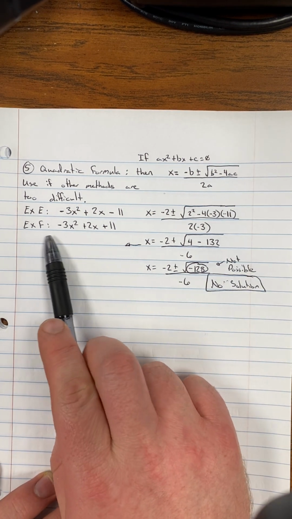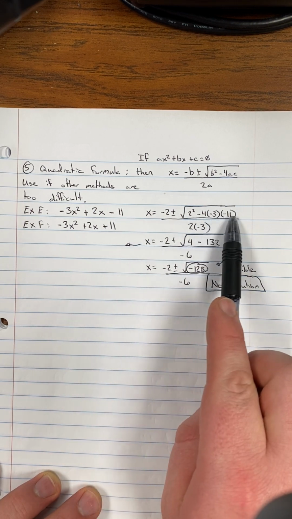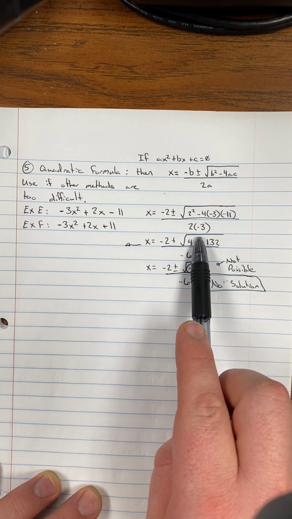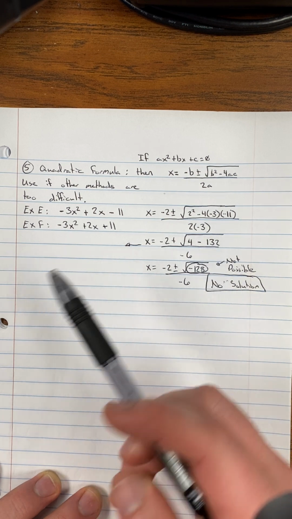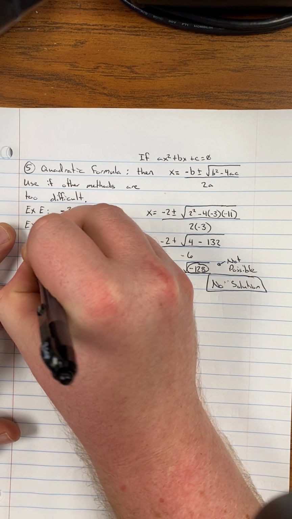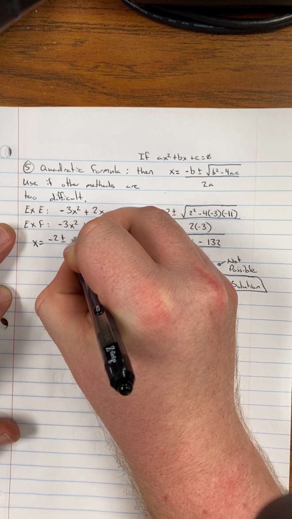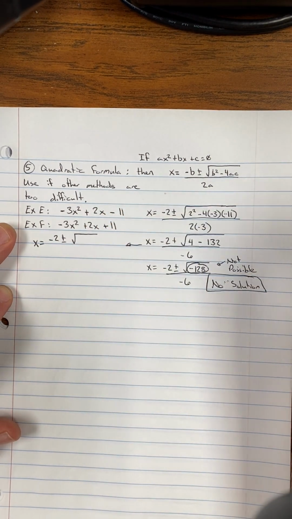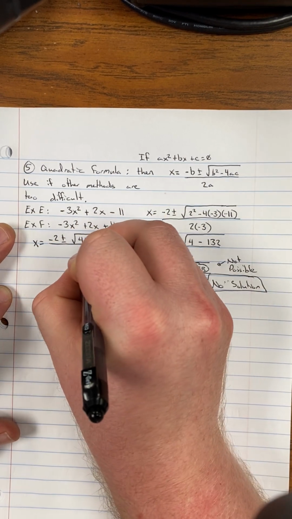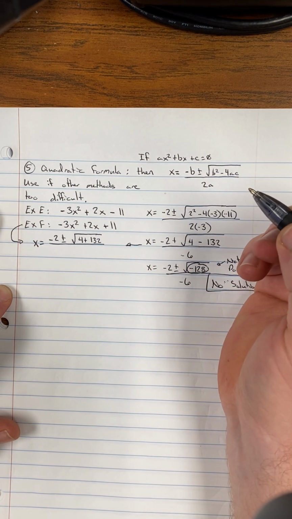However, I went ahead and wrote in an example F where I just changed the sign of one of these values. So I changed this negative 11 to a positive 11. So that should change the sign right here to a positive 132. So let's go ahead and rewrite this problem, and let's actually get an answer, because I want to help you actually come up with an answer here. So 4 plus 132 is what you end up with here if we're looking at example F now, okay?